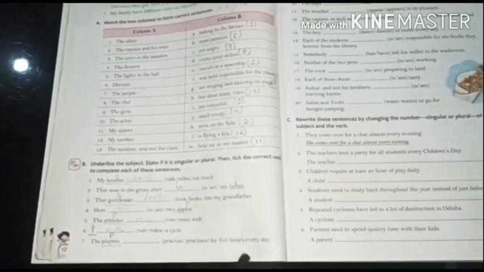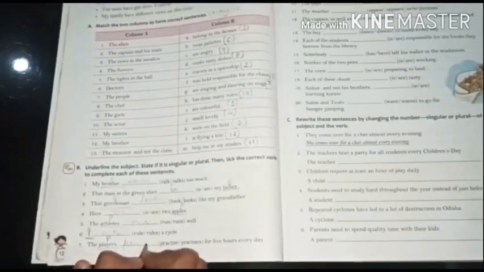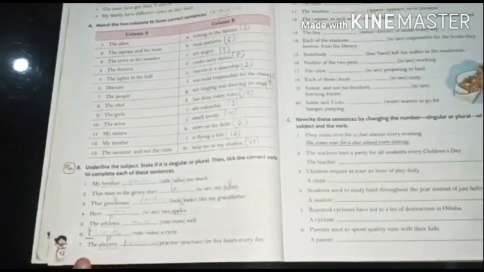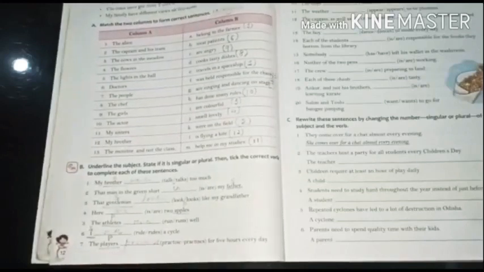That is a plural subject. Now with a plural subject we use a plural verb. So what is the plural verb? Players practice. So we are going to write the players practice for 5 hours every day. So here the correct answer will be practice, that is practice, not practices. Now let us move to the next one.